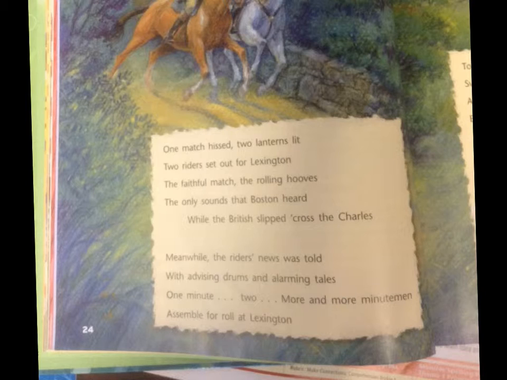"The faithful match, the rolling hooves, the only sounds that Boston heard while the British slipped across the Charles." So once again, I've read about Boston before, and I've read about the British. And now I'm going to stop and think, what connection can I have? I know that I've read about Lexington, Boston, and the British in other text in our Rigby Reader. This makes me think that this poem is going to be about the battles that the colonists have had. I know now that this poem must be about the conflict or the battles that the colonists have had with the British.